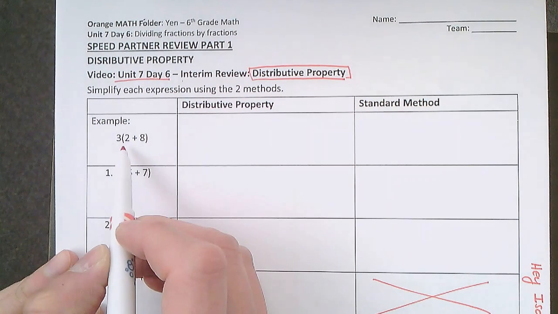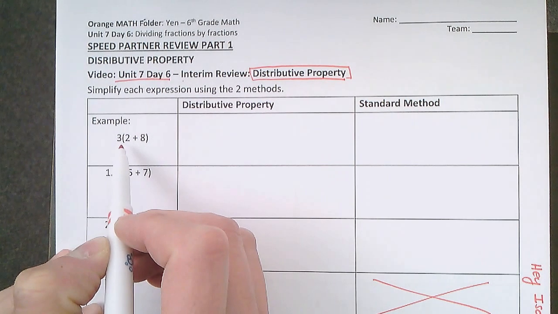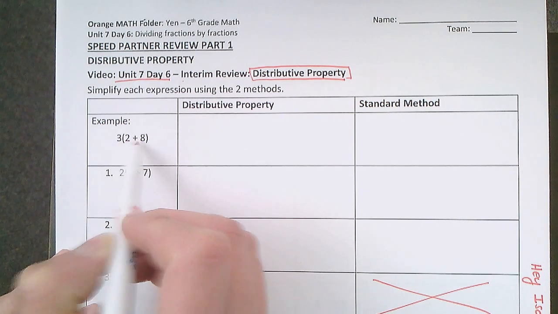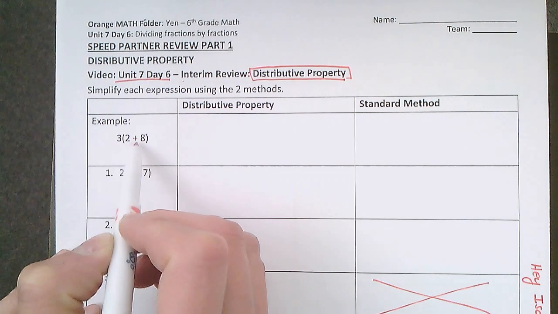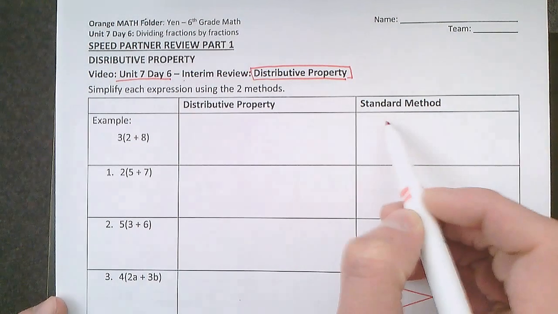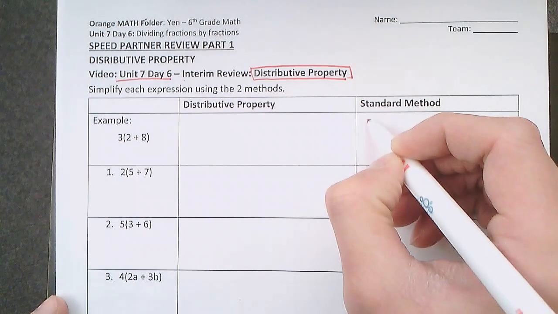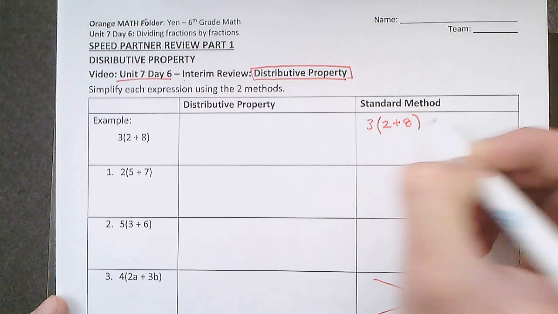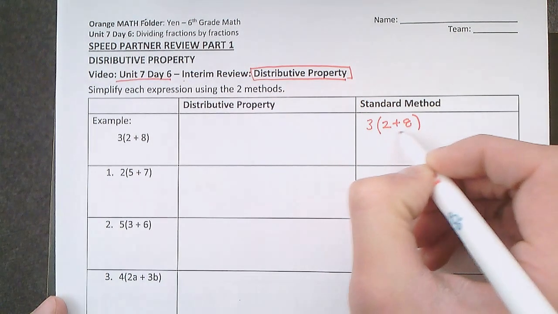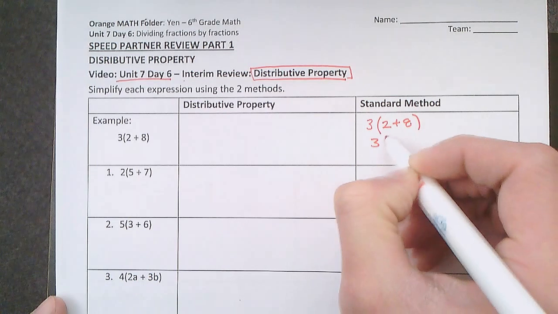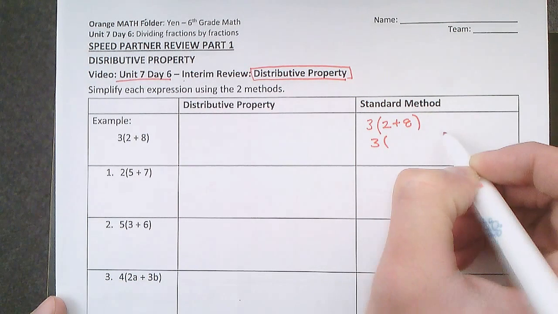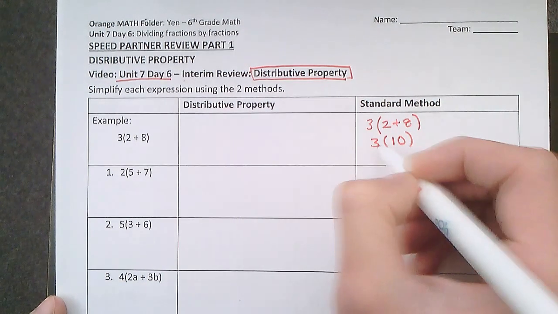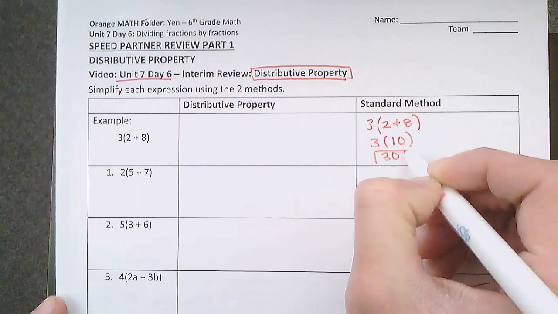So we have these expressions, and what you have to keep in mind is that the number outside the parentheses means being multiplied with. So it's 3 times everything in the parentheses. If we just wanted to use the standard method, it's 3 times 2 plus 8 inside the parentheses. We simplify what's inside first: 2 plus 8 is 10. And now 3 times 10 is 30. So we have 30 right here.